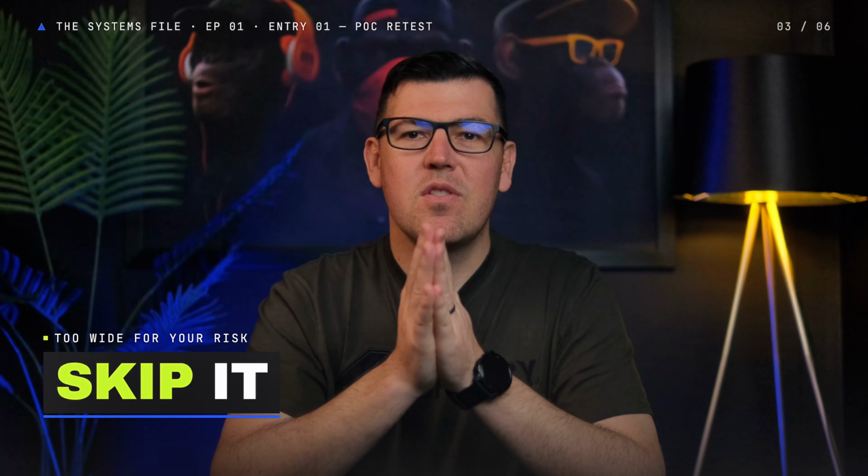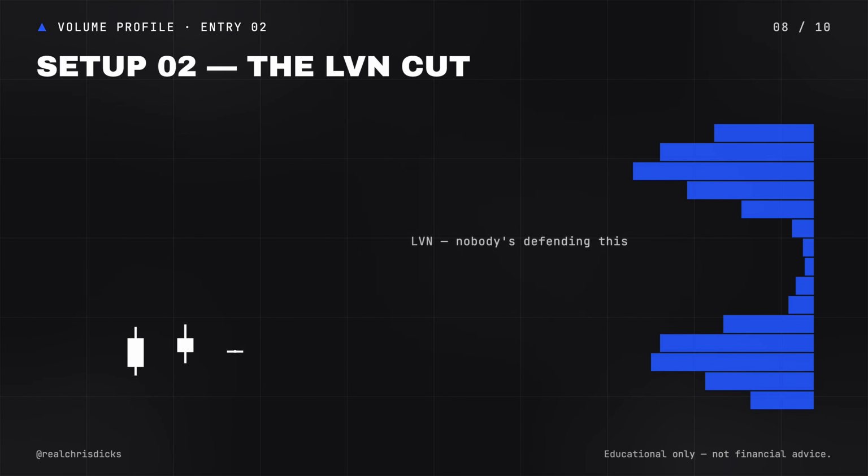Wick into that volume means nothing. Target the next high volume node area. That's usually 1 to 2.5, 1 to 3. If the node's too wide for your risk, skip it. Next setup comes tomorrow.